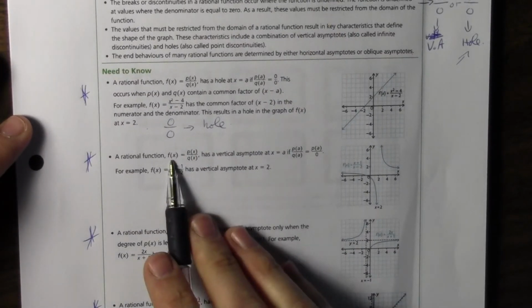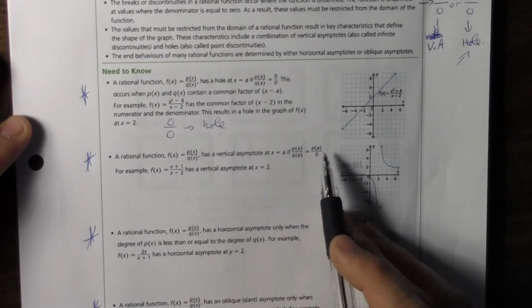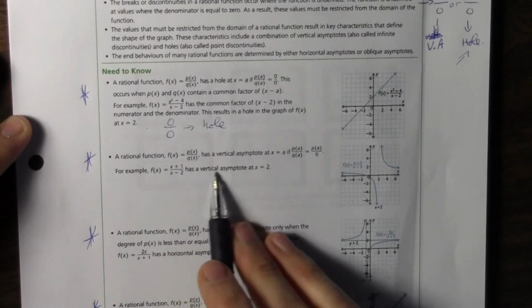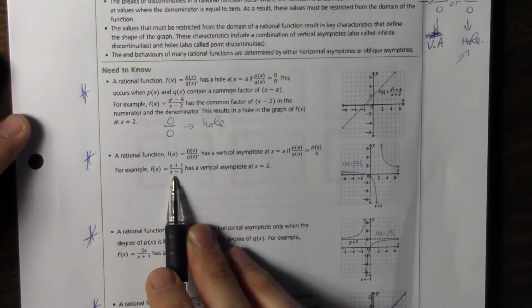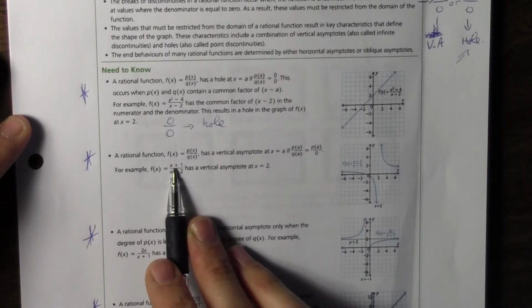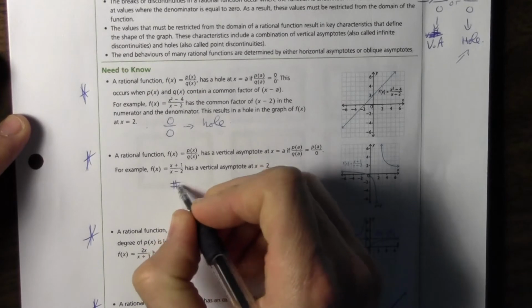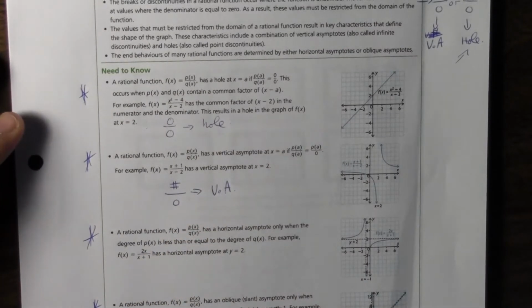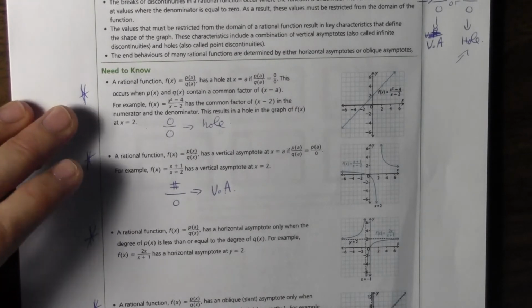A rational function f(x) equals p over q has a vertical asymptote at x equals a if we have a value over 0. For example, this has a vertical asymptote at x equals 2. When x is 2 here, this is 3 over 0. So this is that exact scenario where we would have 3 over 0. It's a vertical asymptote. So if we have a number over 0, we have a vertical asymptote.